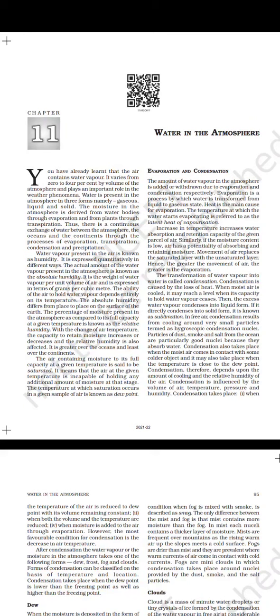The percentage of moisture present in the atmosphere as compared to its full capacity at a given temperature is known as the relative humidity. With the change of air temperature, the capacity to retain moisture increases or decreases, and the relative humidity is also affected. It is greater over the oceans and least over the continents.